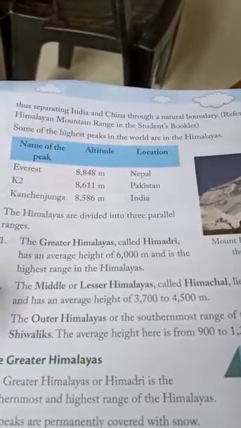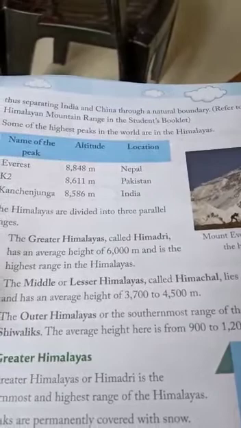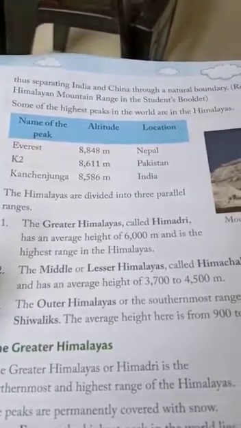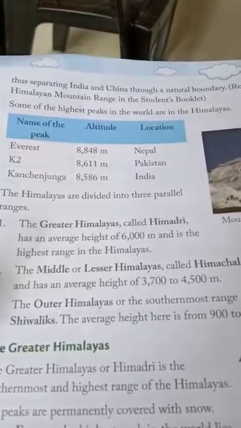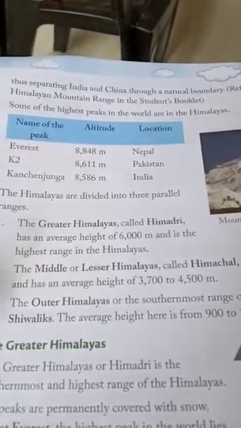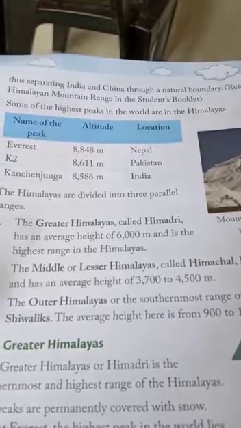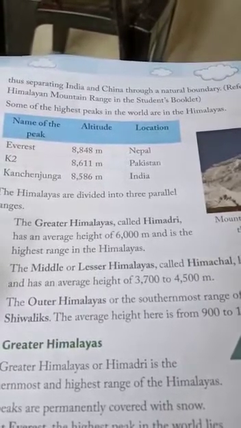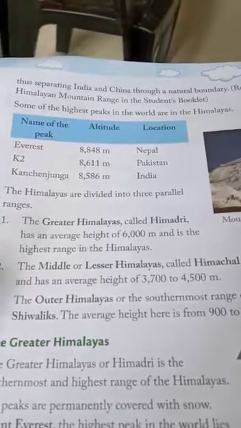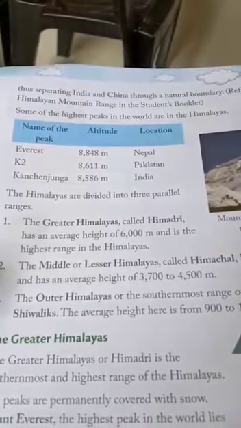Now let us see some highest peaks in the world, which are in the Himalayas. Everest, it is 8,848 meter, which is in Nepal. K2, 8,611 meter, it is in Pakistan. And Kanchenjunga, 8,586 meter, and it is in India. Now, the most important thing about the Himalayas.